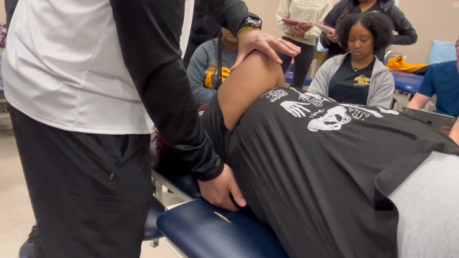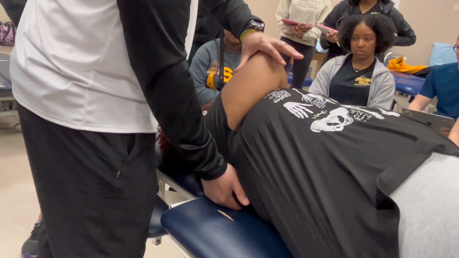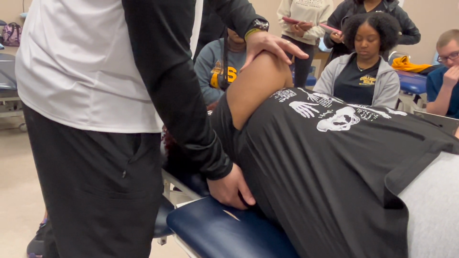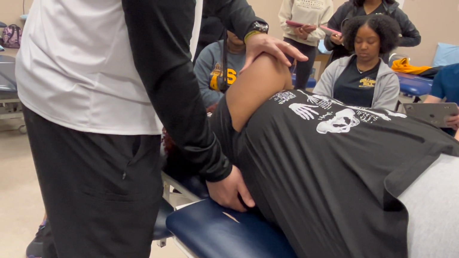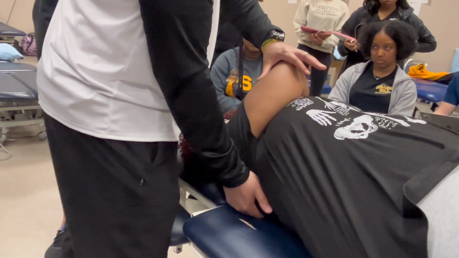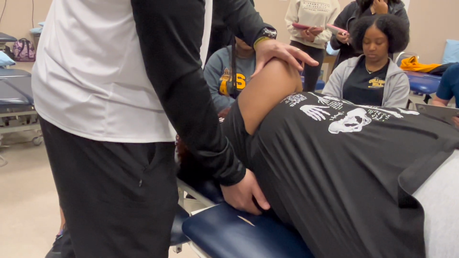I have to maintain her in horizontal adduction. So now I have it to where her infraspinatus is in a stretched position. It is now in an elongated position.